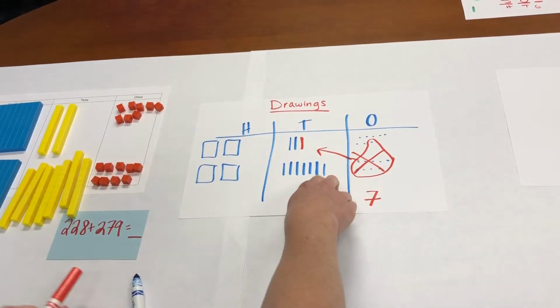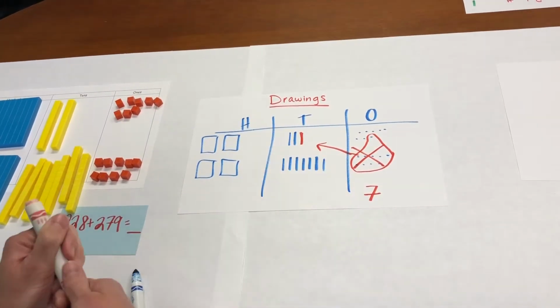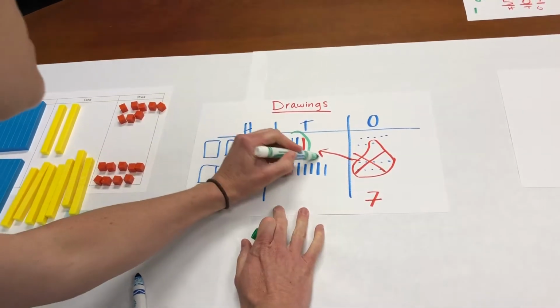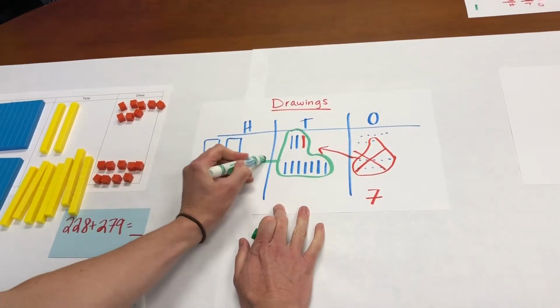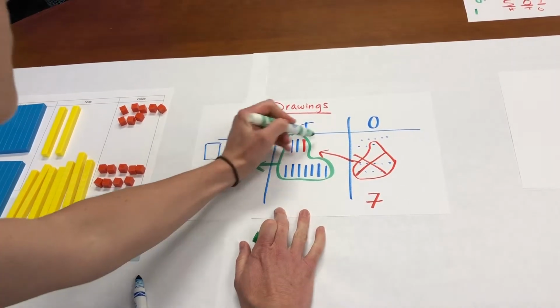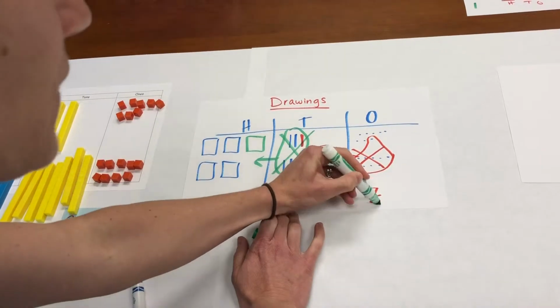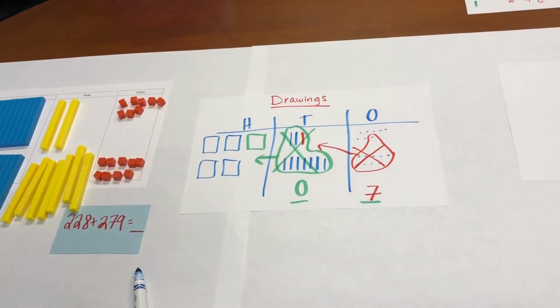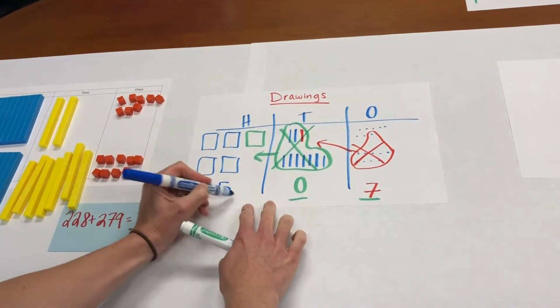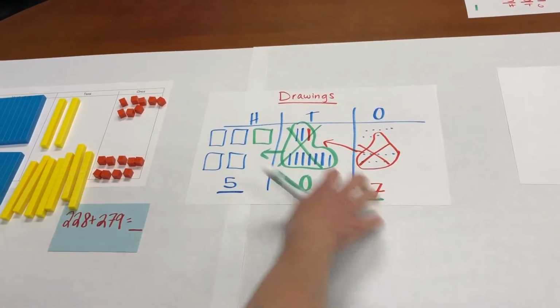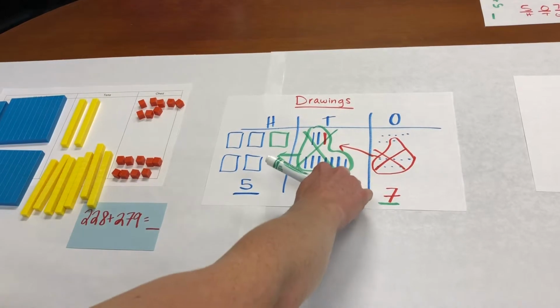I'm looking over here. I've got 7 tens and 3 tens, which is 10 tens. So I can use these 10 tens to create a 100 flat. I am left with no tens. This is going to connect to your place value. And then I have 5 hundreds. So my sum is 507. So these concrete manipulatives can help bridge the gap here.